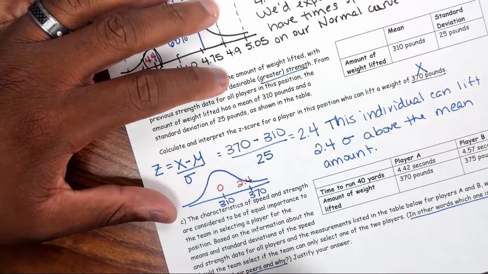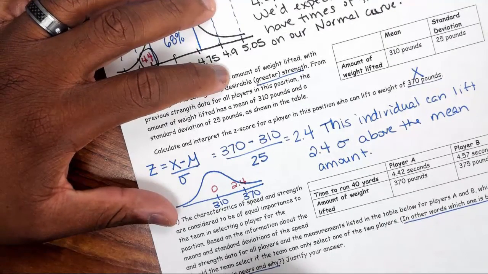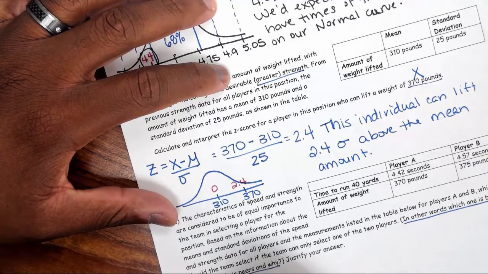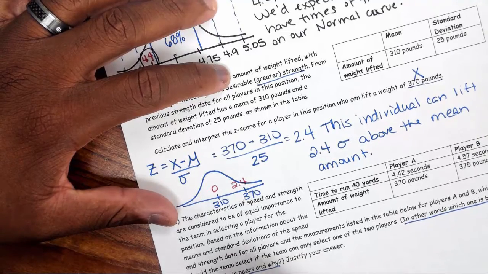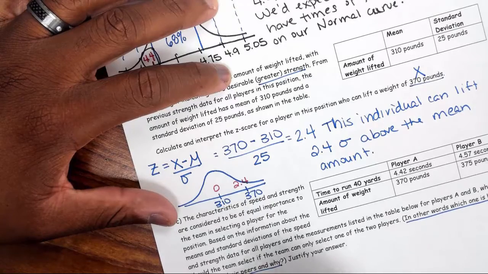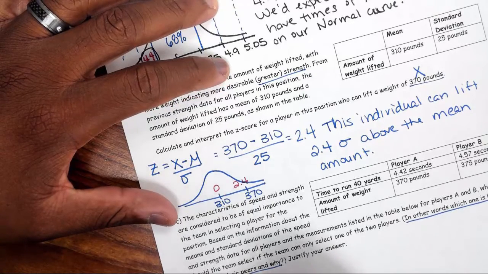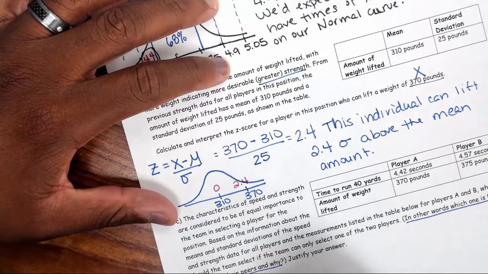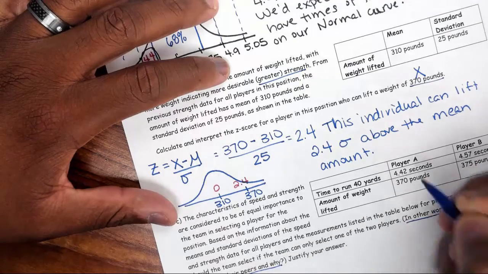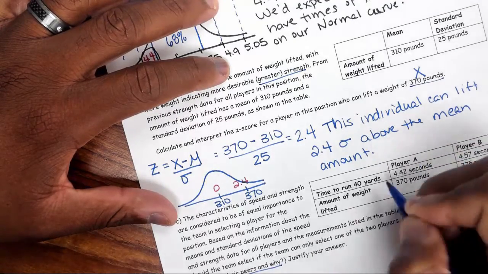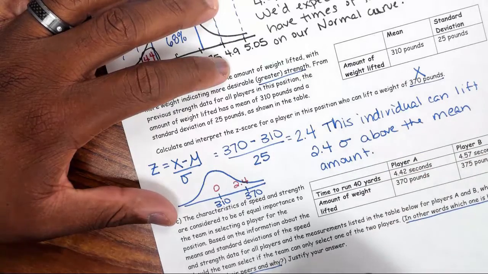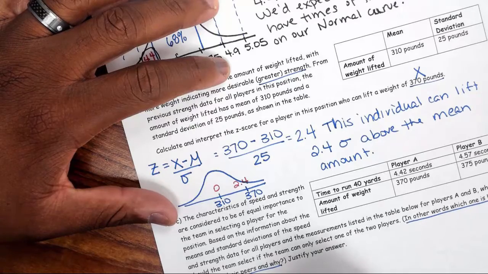So we say player A's 40-yard dash. We'll find z of player A's 40-yard dash first, and that's equal to 4.42 seconds minus the mean of the 40-yard dash distribution, which was 4.60, over the standard deviation, which is 0.15.